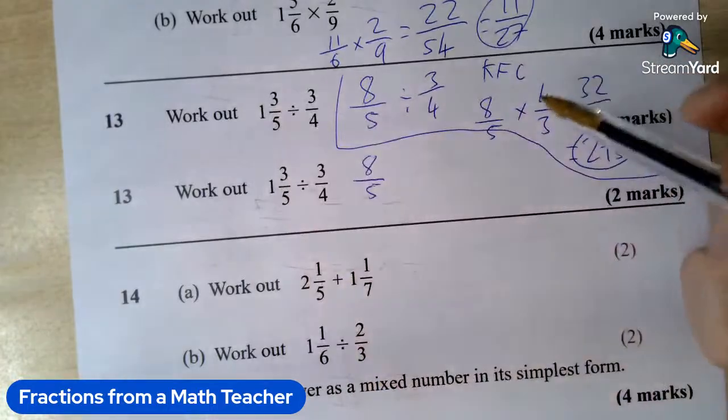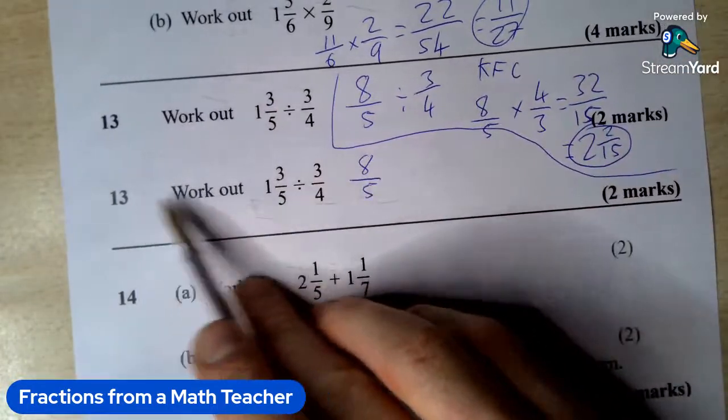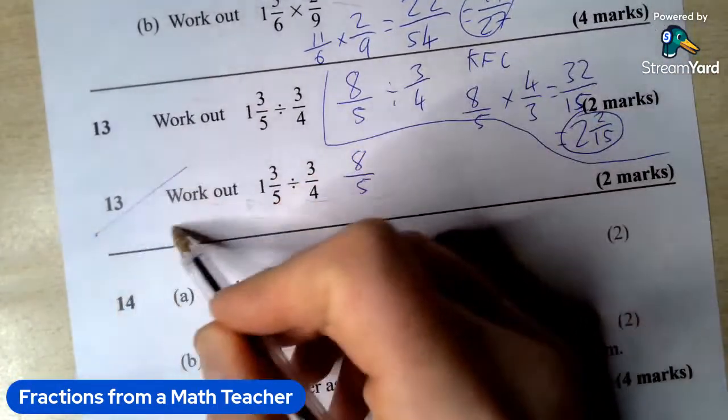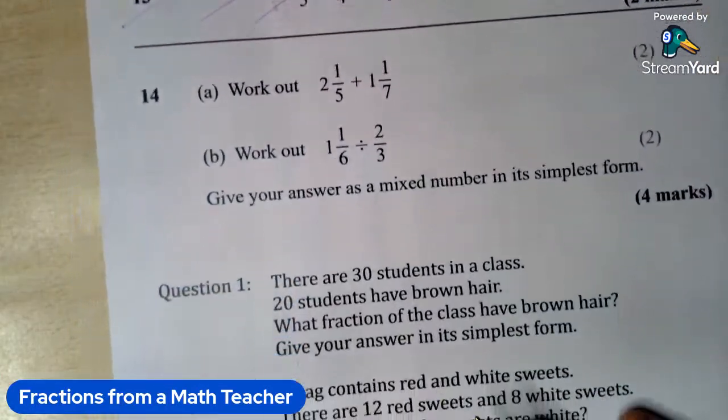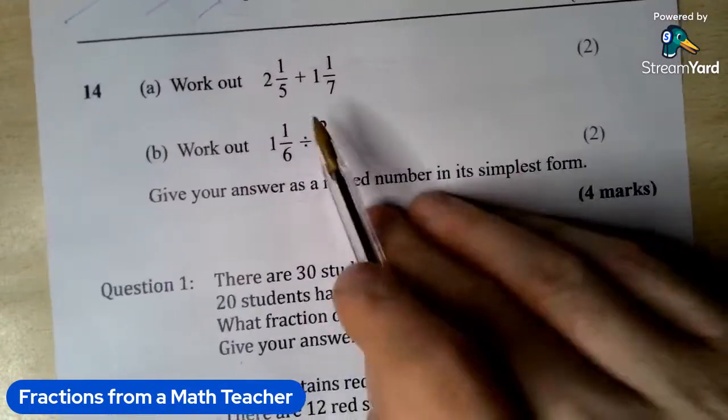8/5. Oh, Kavina's going to say, oh, I apologize. I've done the same question twice, so ignore that. Right, my fault. Let's move on then. Right, last one. So adding, it does work.